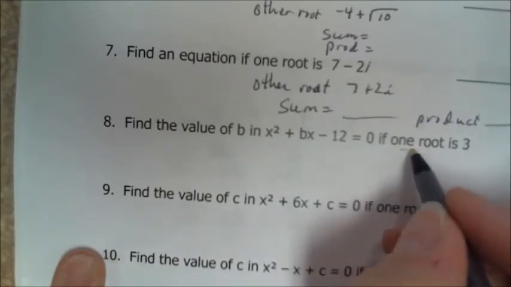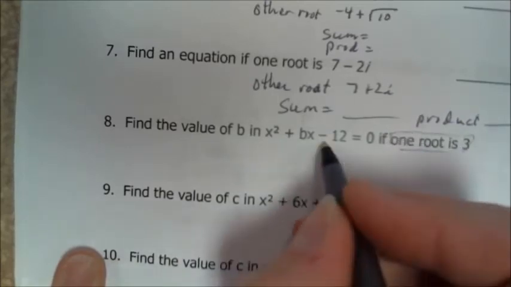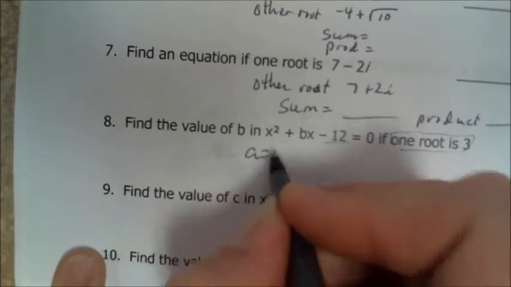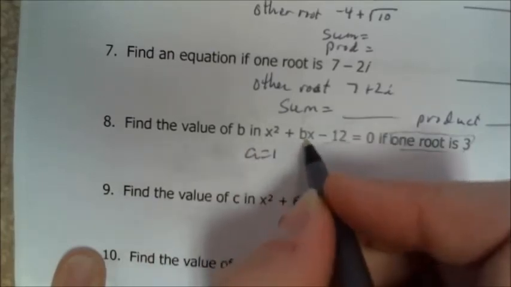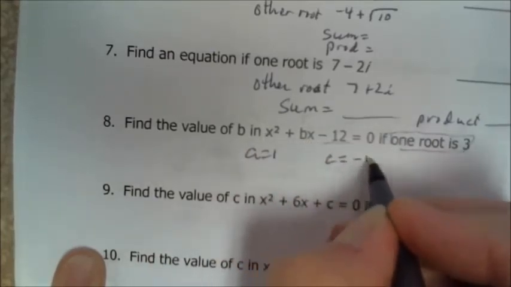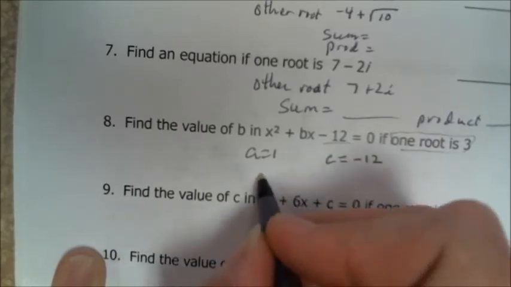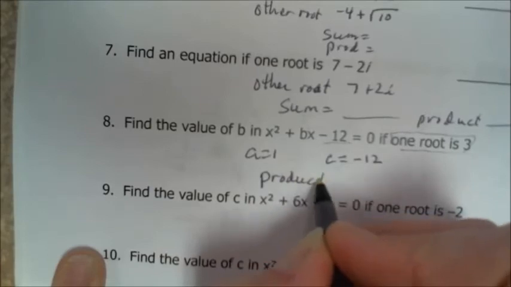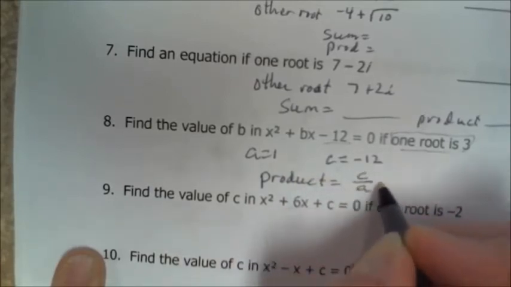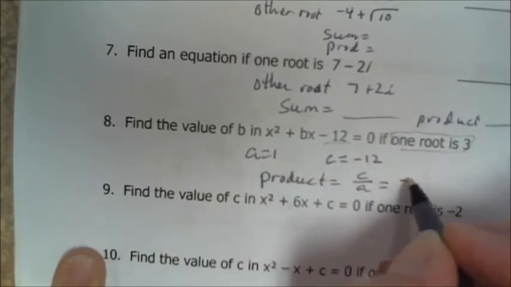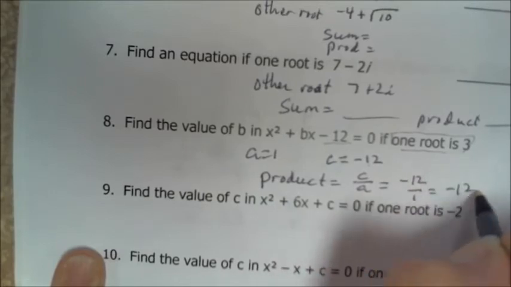The next one, you have to figure out what b is. If you know one root is 3 and you know a is 1 in this problem, b you have no idea. C is negative 12. So if you know a and c, then you know the product, which is c over a. C over a is negative 12 over 1, which is negative 12.